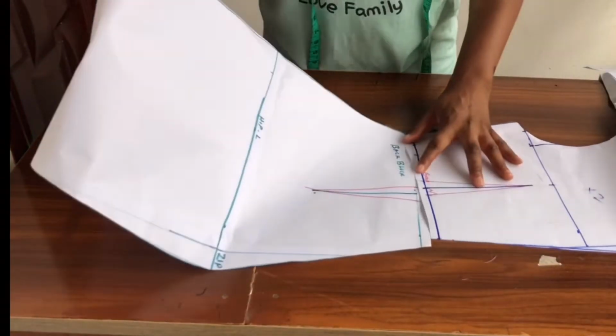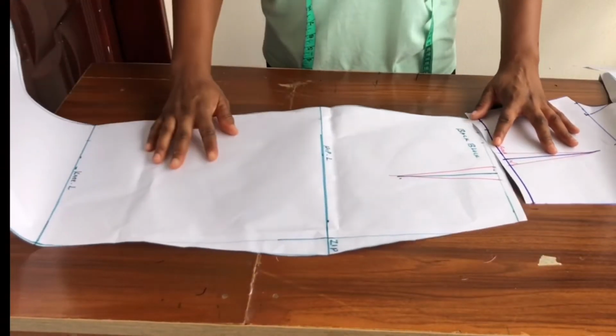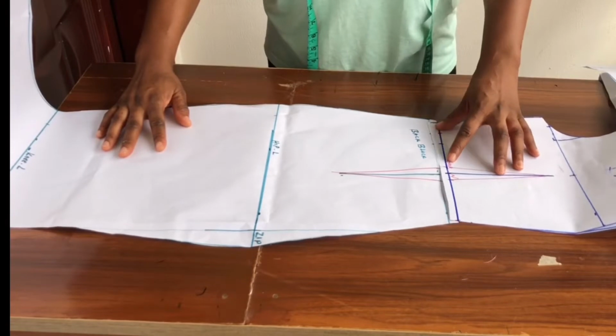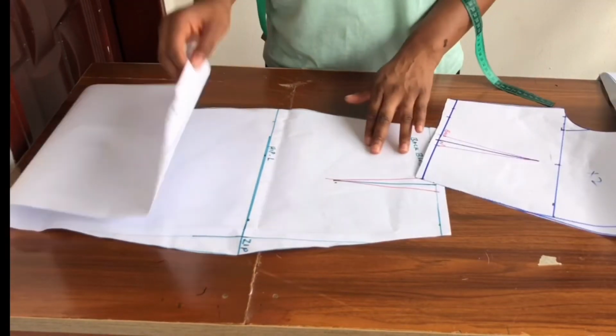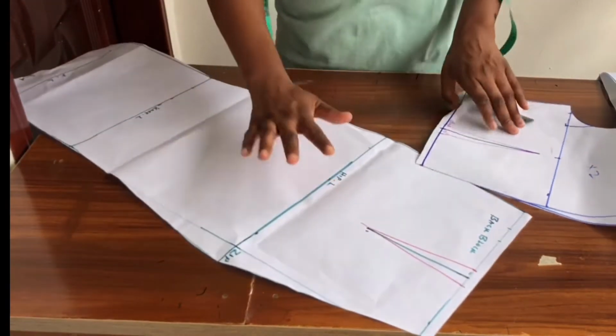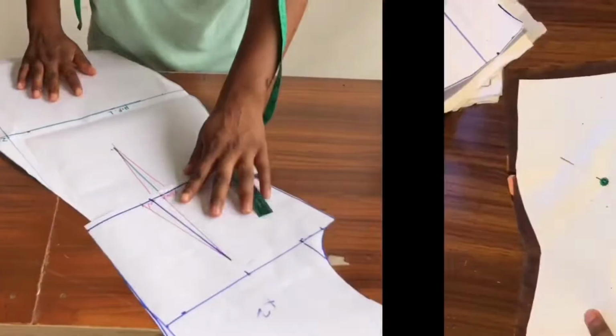So this is the skirt pattern I'll be using to join the top. I already have a video on how to draft a basic skirt. I'll be dropping the link in the description box below. So I'll just cut it on a fabric and show you.